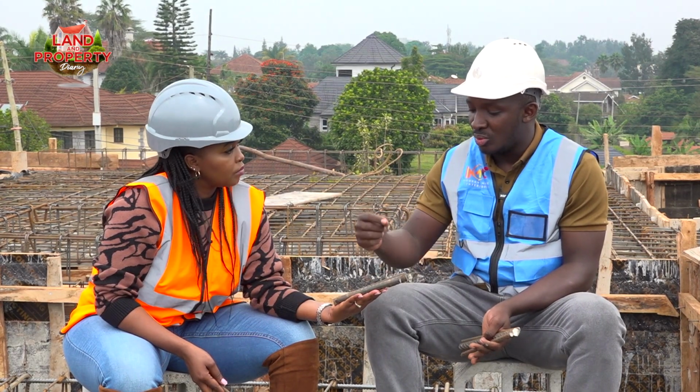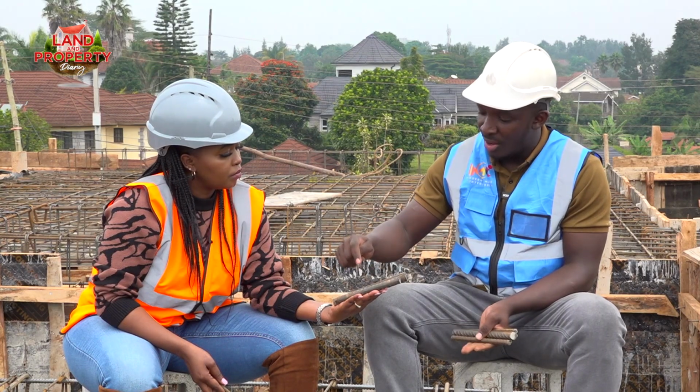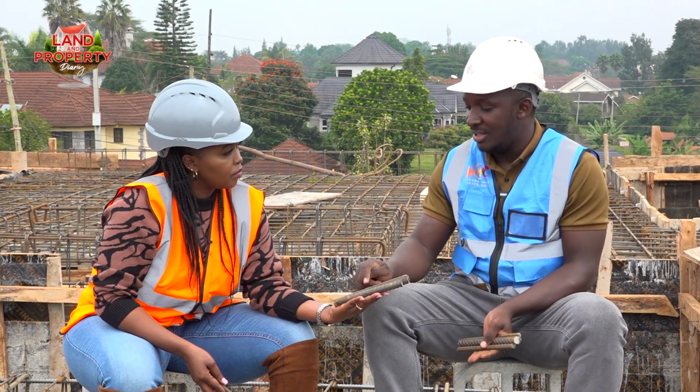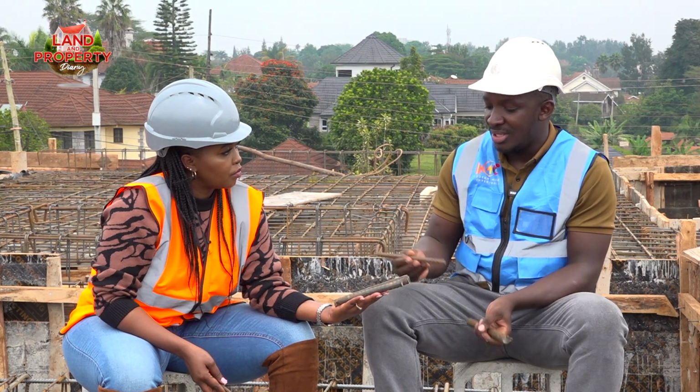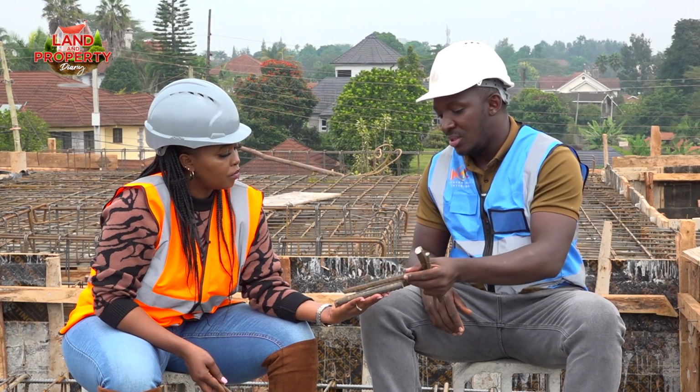So it's good to use a structural engineer because now you have these two. This is D16 and this is D25. For the design, after the structural engineer has designed, he might be using this D12.